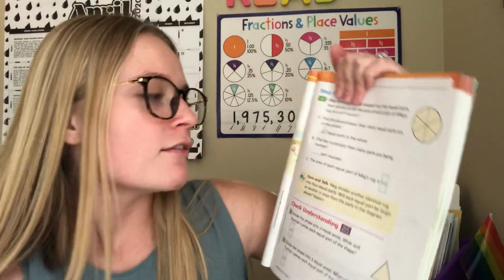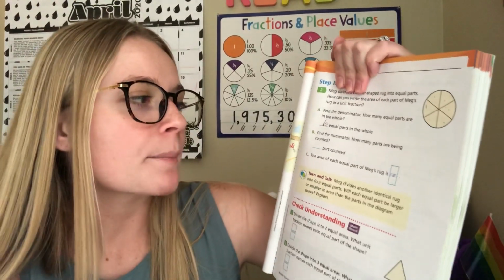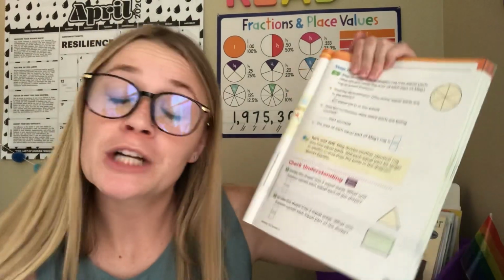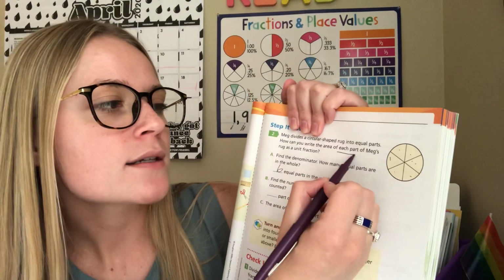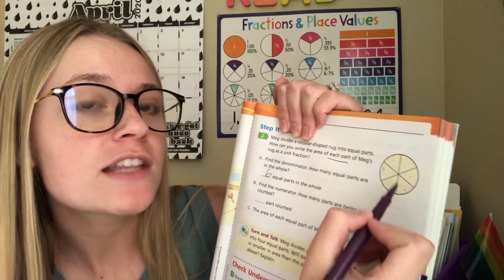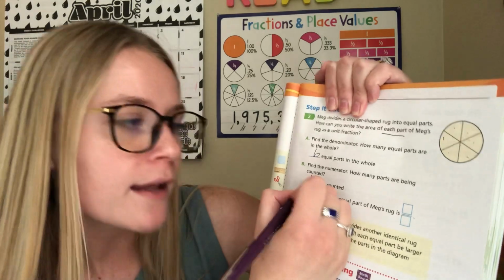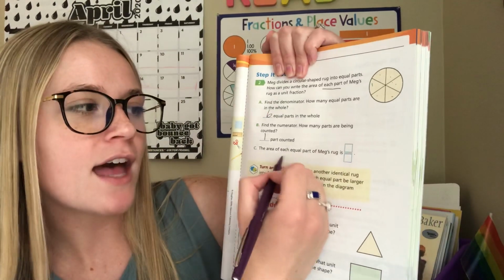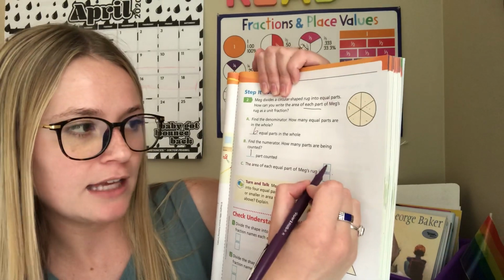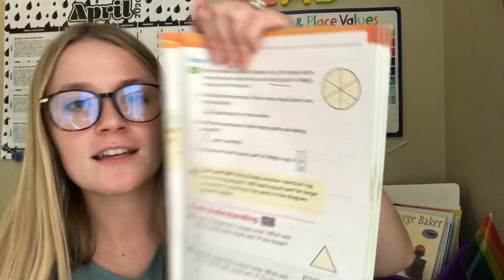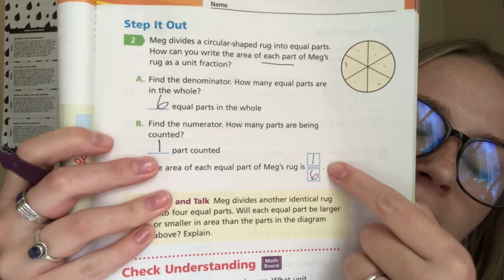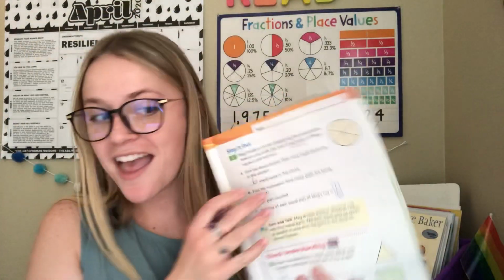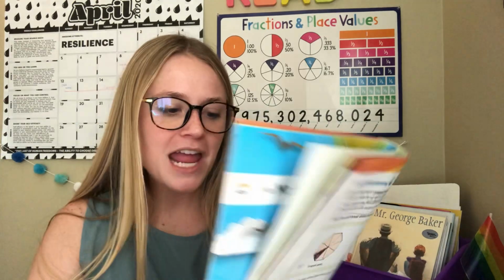All right, part B. Find the numerator. How many parts are being counted? That's what the numerator tells us, how many parts are being counted. We want to know each part, so each one of these parts. So there is 1 part counted. So the area of each equal part of Meg's rug is 1/6. Basically what we're saying is each one of these little slices of pie represents 1/6. Okay, feeling great.